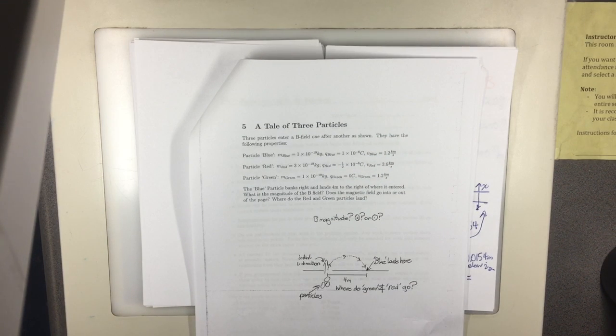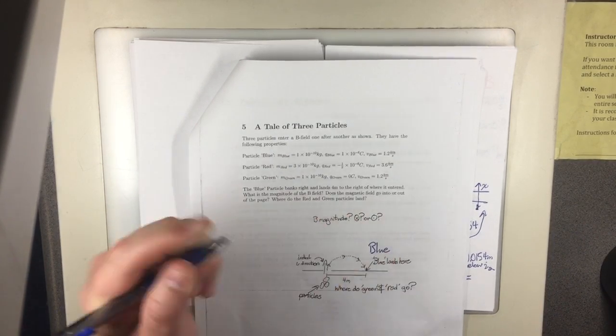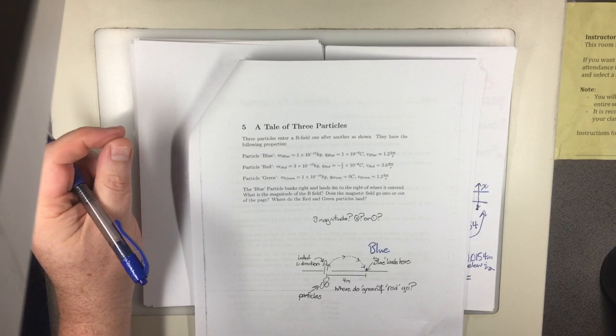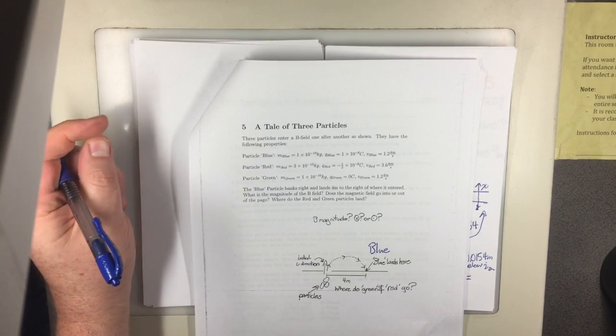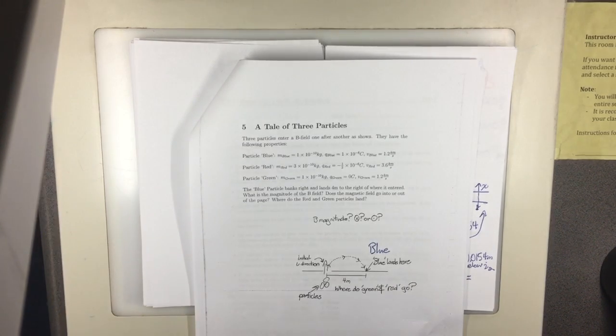3 particles enter a B field, one after another as shown. They have the following properties. I give you the mass, I give you the charge, I give you the velocity of each. The blue particle lands four meters to the right of where it entered. What is the magnitude of the B field?